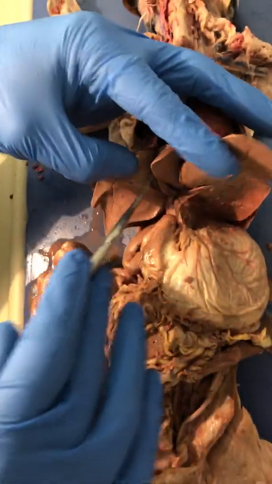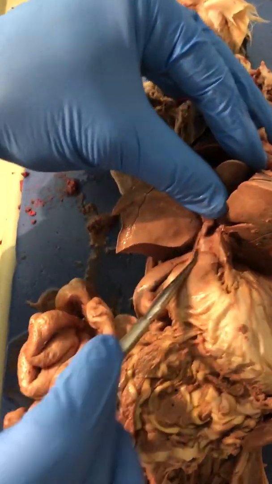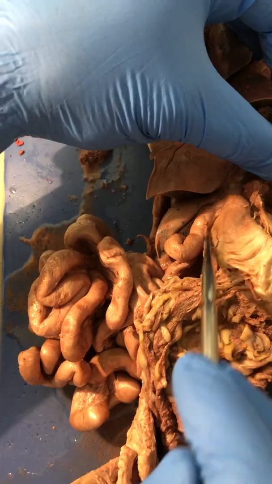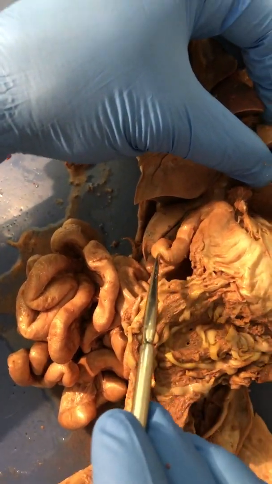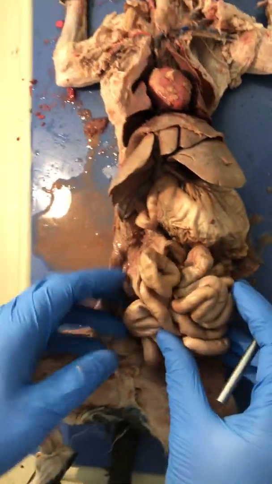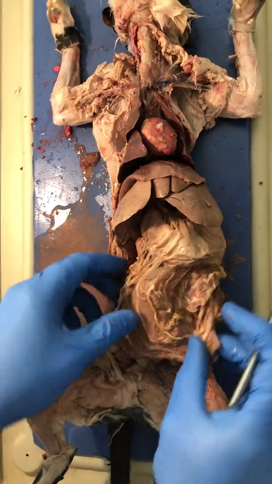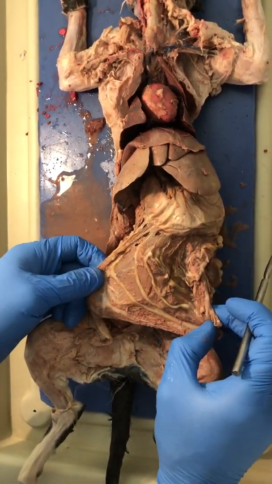Underneath, we have the gallbladder, bile duct. The bile duct empties down into the first part of the small intestine, which is called the duodenum. All of this is the small intestine. Normally, there's this little apron going across it. This apron is called the greater omentum.